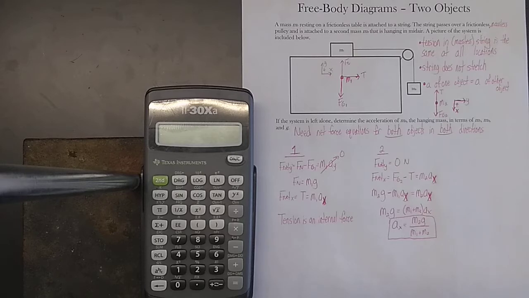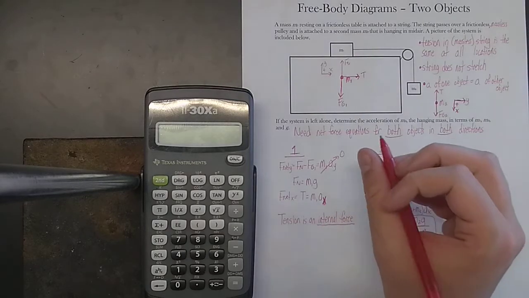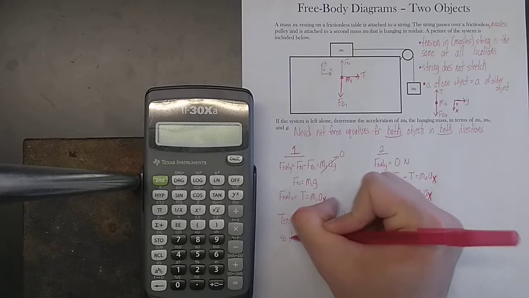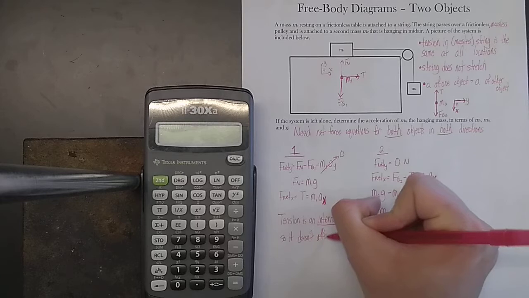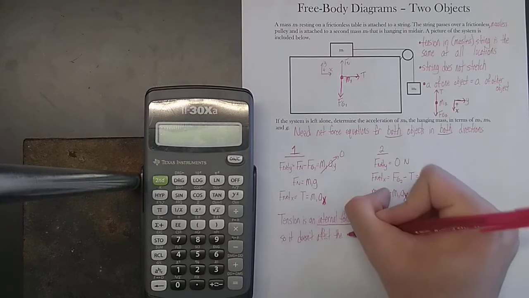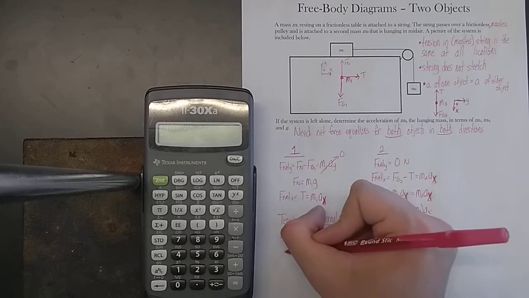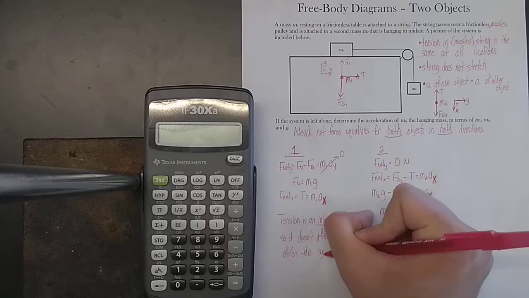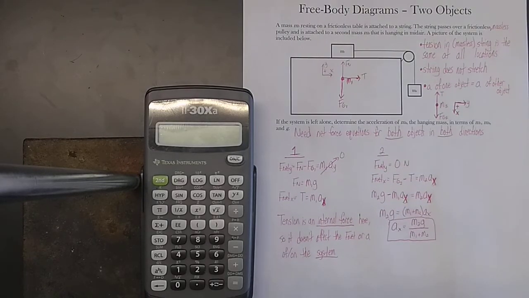External forces contribute to the acceleration of the system. Internal forces do not. So since tension is an internal force, it doesn't affect the net force or acceleration of or on the system. That's very important to understand. Internal forces have no effect on the overall system.